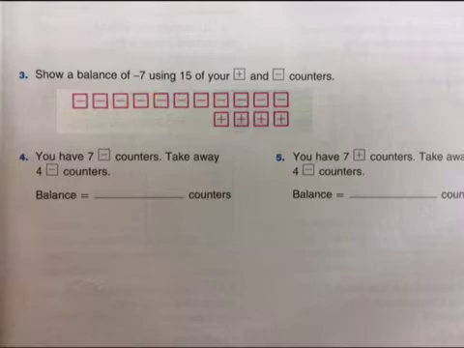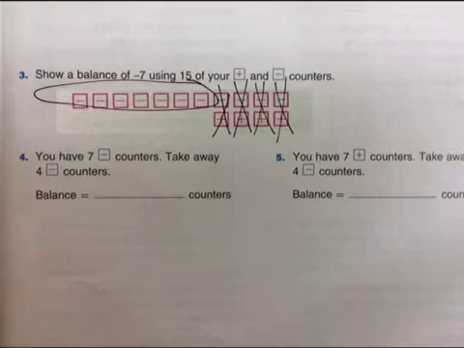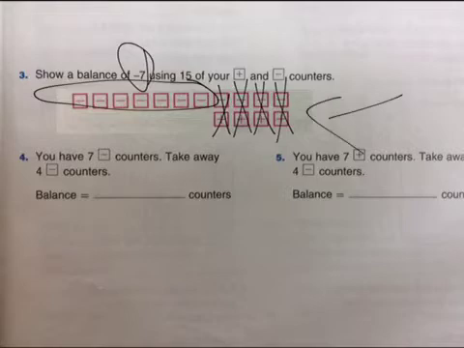1, 2, 3, 4, 5, 6, 7. So really, you need to cross this one out, cross this one out, cross this one out, cross this one out, and you have your total of negative 7. I hope that is what you did. And if you didn't do it, I hope you understand what we just did there.